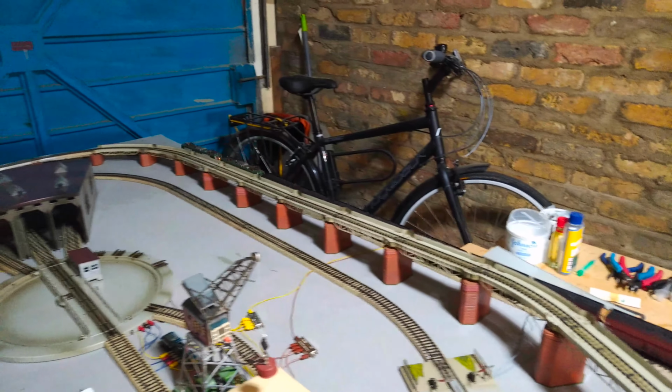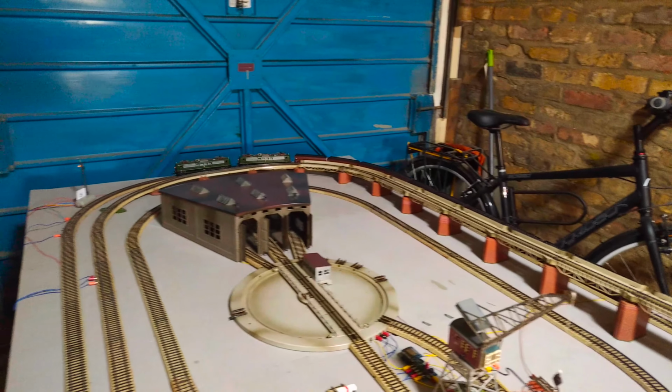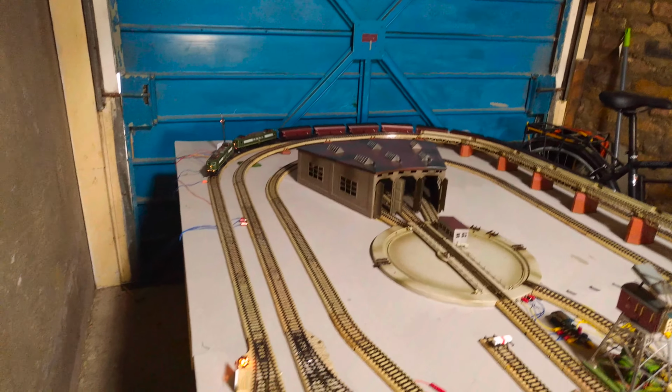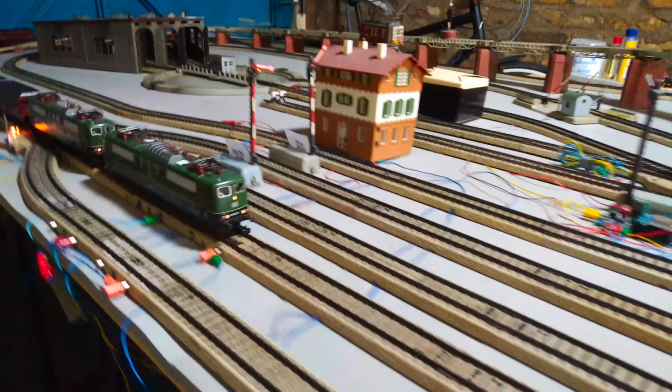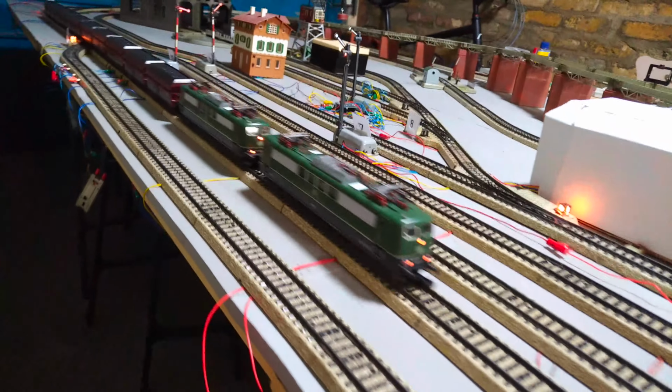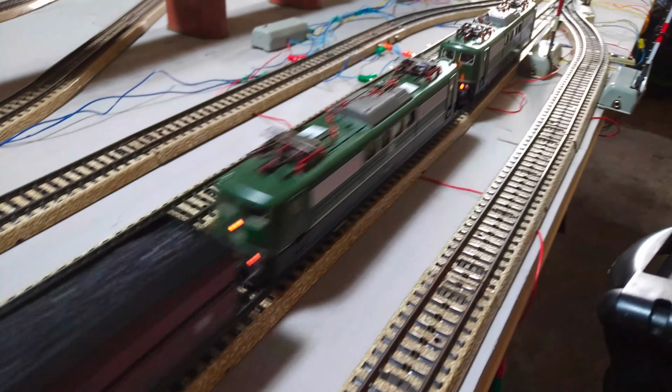Well, I've established that I can run a single train, provided nothing else is on the layout. The train will find a path along the main line without any issue. Anything more than 1 and less than 7 is a bit of a challenge at the moment.